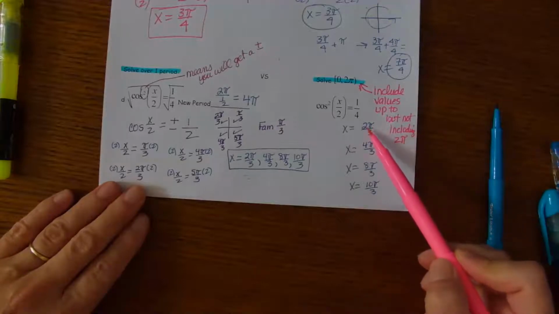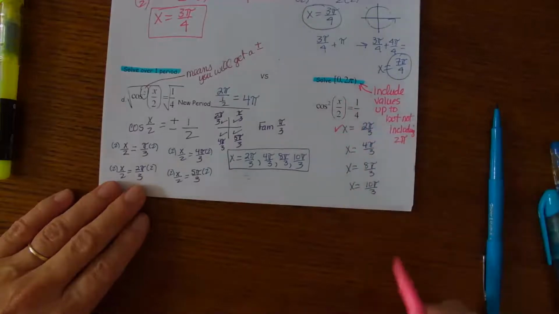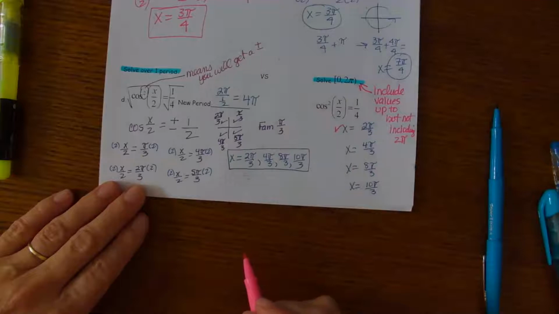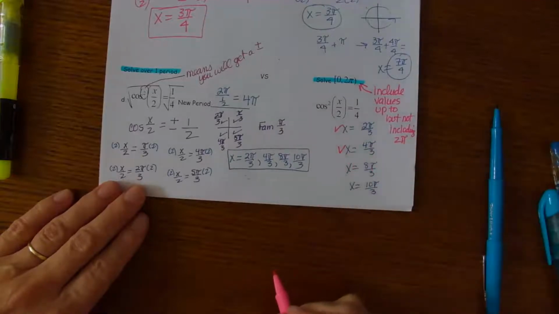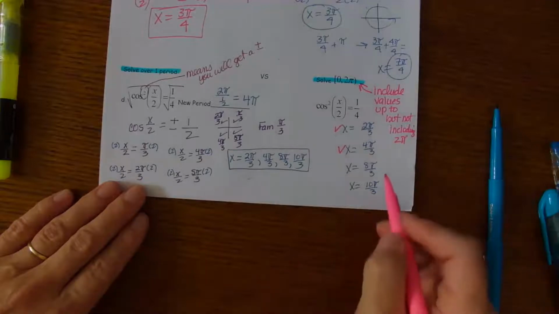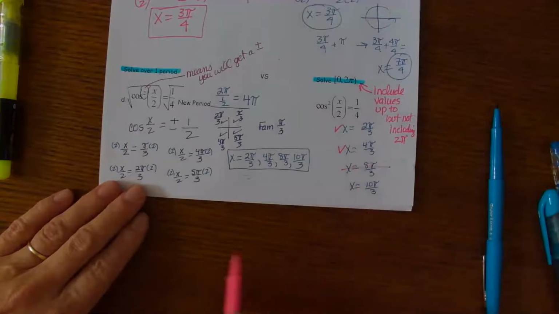Is 2/3 smaller than 2 pi? Okay, this one is acceptable. Is 4/3 smaller than 2 pi? Yes, that's acceptable. Is 8/3 smaller than 2 pi? No, 3 goes into 8 more than 2 times. Is 10/3 smaller than 2 pi? No.